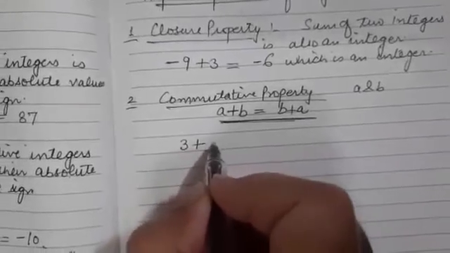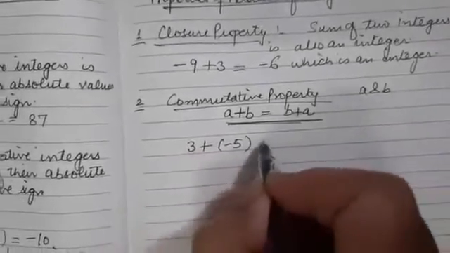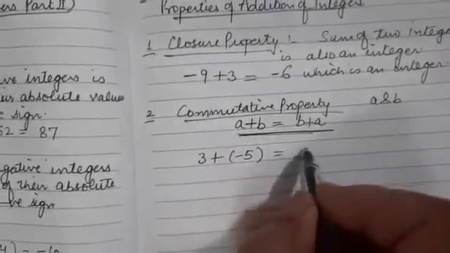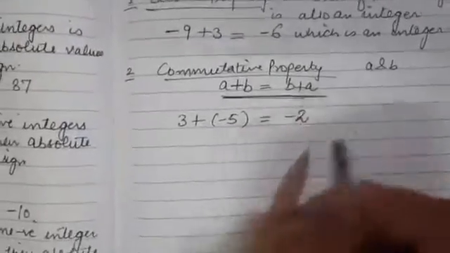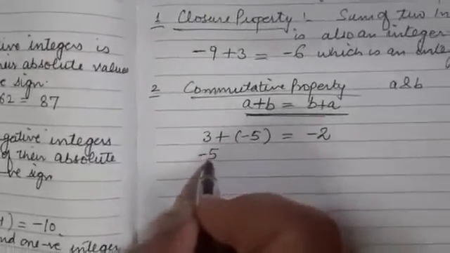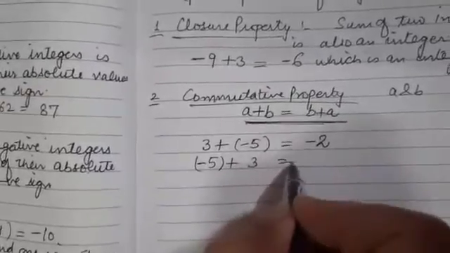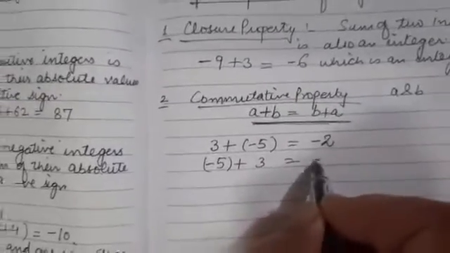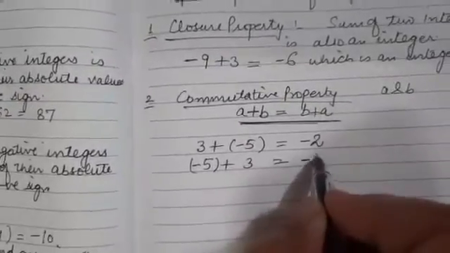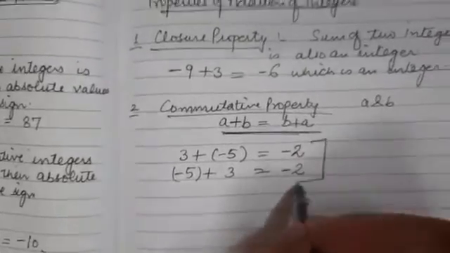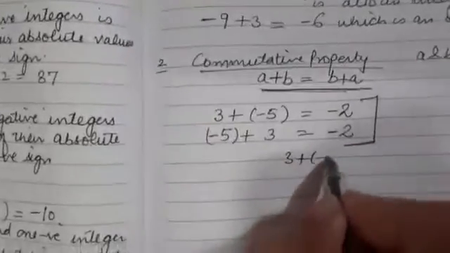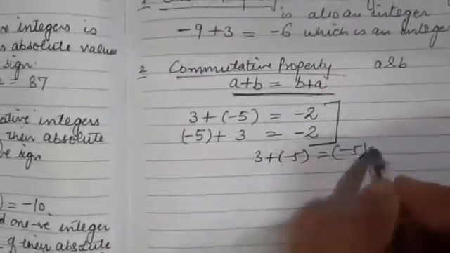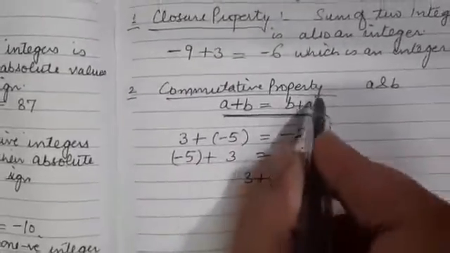If we do 3 plus -5, the result is 3 minus 5, which is -2. And if we do -5 plus 3, that is -5 plus 3 equals -2. So the answer in both cases is the same. So this is the commutative property.